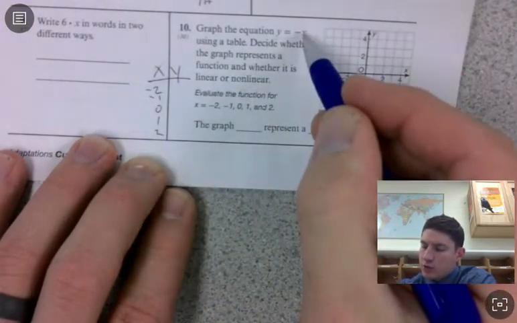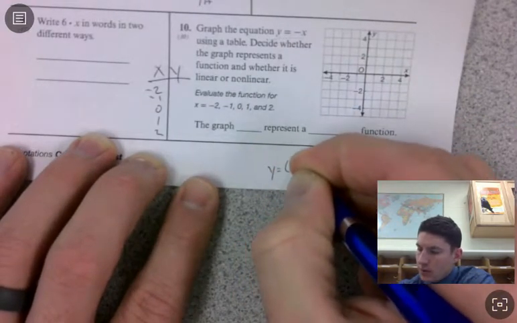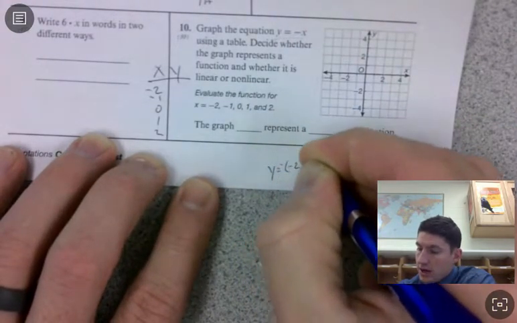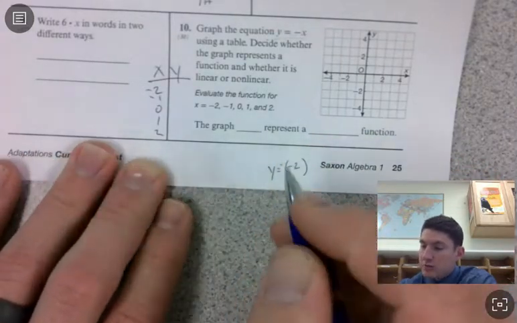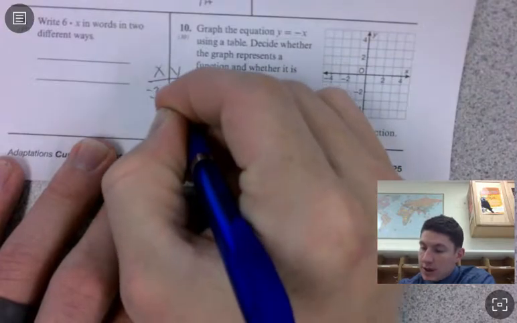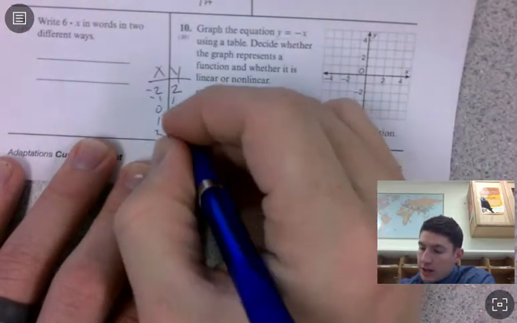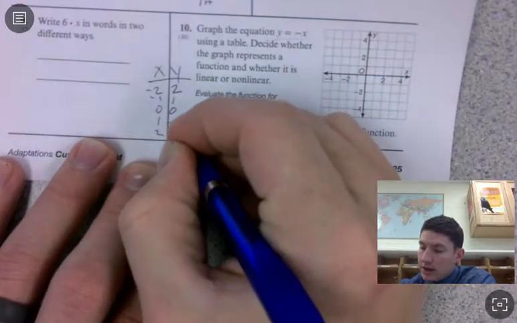So negative 2 is plugged in. What that would look like is this. Y equals negative 2 and then negative x. 2 negatives would make that positive, so that's going to turn into a positive. Negative 1, 2 negatives would make that positive, so that's a positive. 0 would make it 0. 1 would make it negative 1, and 2 would make it negative 2.